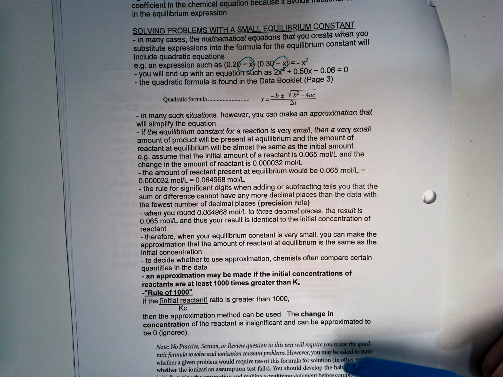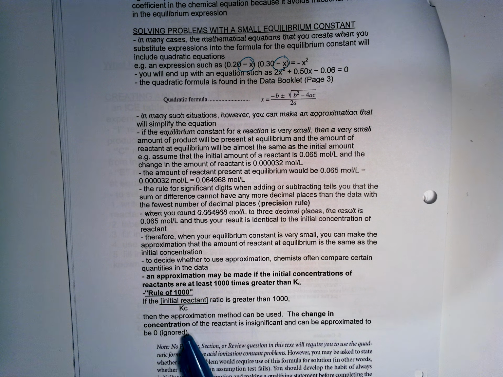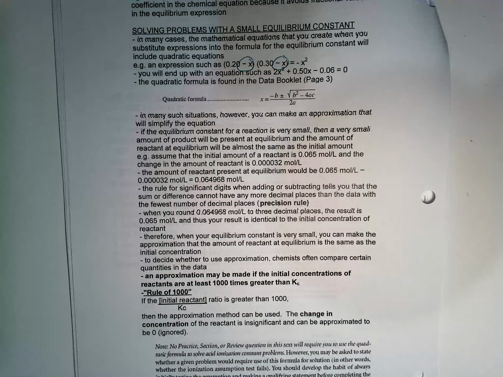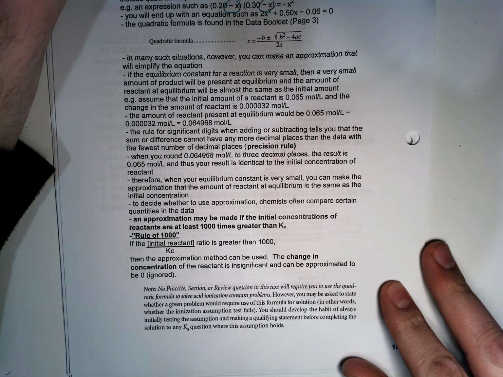The change in concentration of the reactants is insignificant and can be approximated to 0 or ignored. So we just get rid of those minus x's in those cases. I will do some examples of these, because it's a lot easier to see when we do those examples.